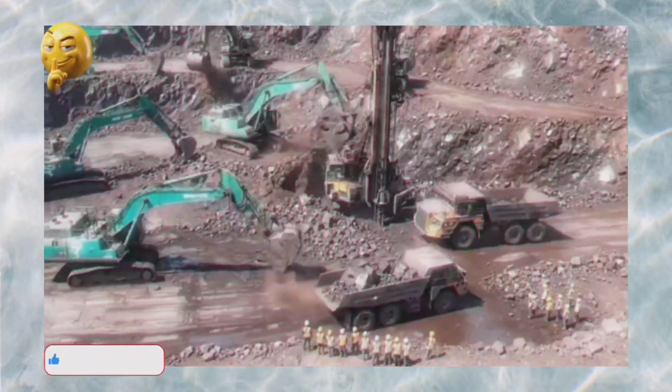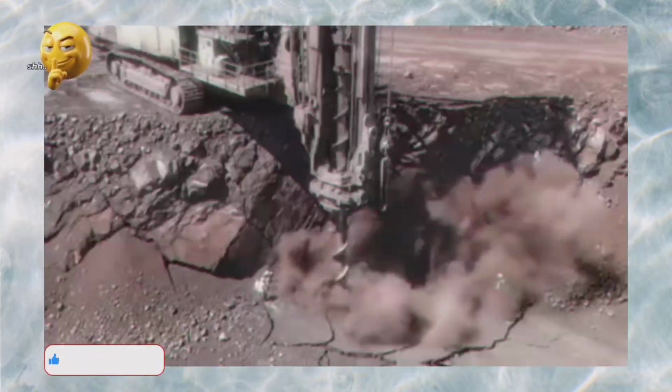Inside the steel factory, how wire rods are made from iron ore mining. Full process. Intro. From earth to engineering. Beneath layers of rock and soil lies the foundation of the modern world.